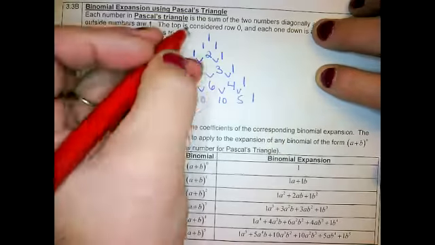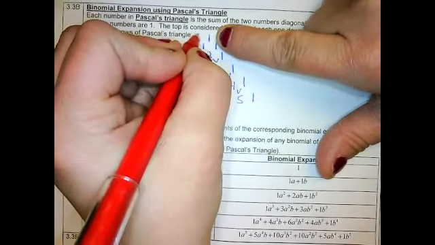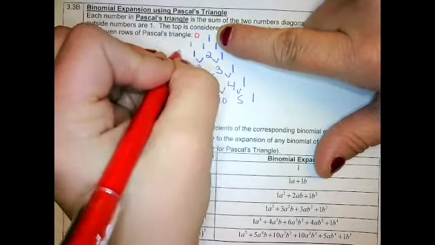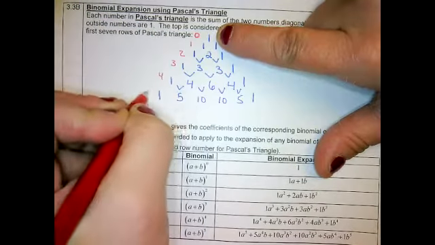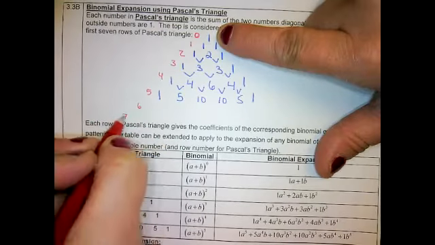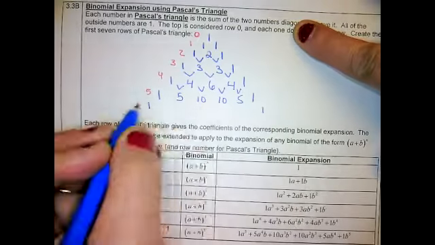Let's see what row we're at. The most important thing to remember is that the first one up top is always the 0th row. Then we have row 1, row 2, row 3, row 4, row 5, row 6, and we're going to do a 7th row.